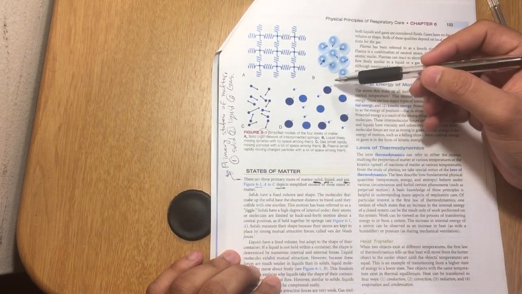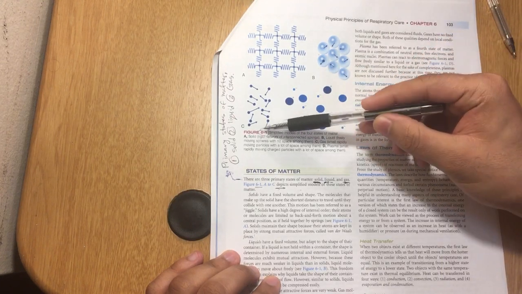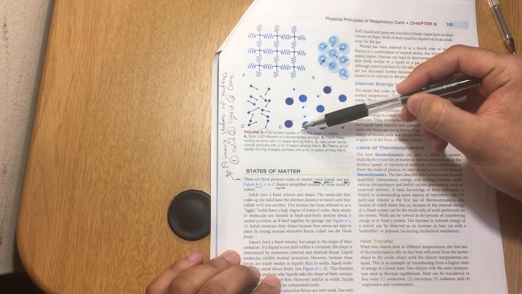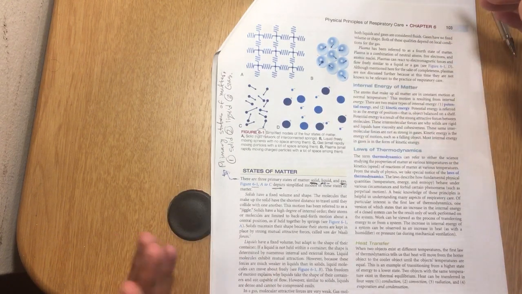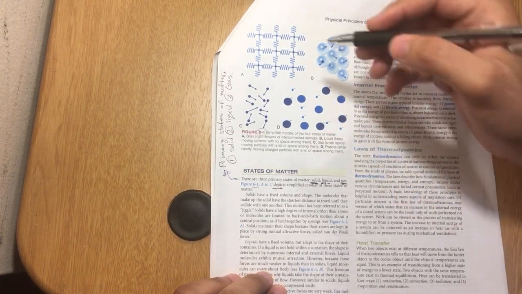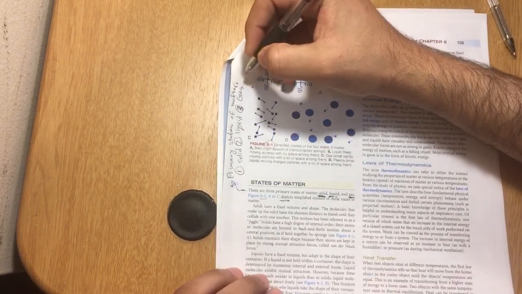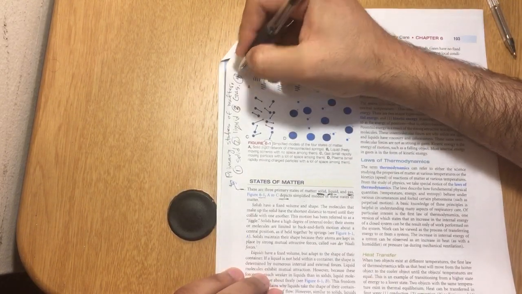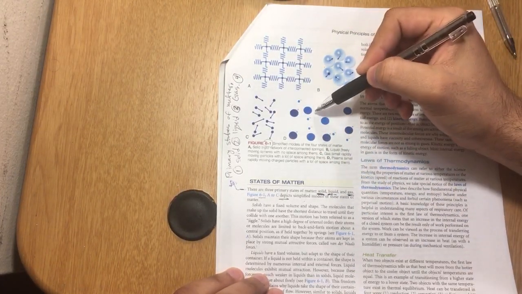So now I'm gonna go to this figure where it says figure 6.1, simplified models of the 4 states of matter. Now it's saying we have 4 states of matter. So now they added another state of matter, and I can simply add number 4 here. As you can see, it's not included in here, but it's also included in here.